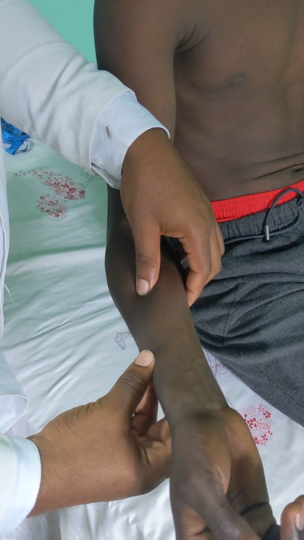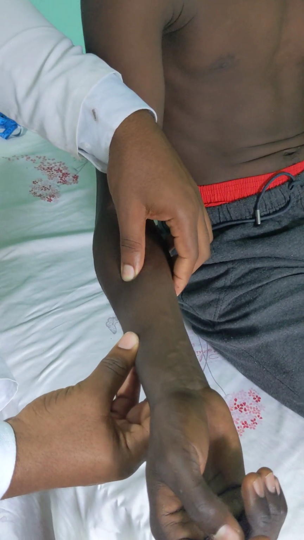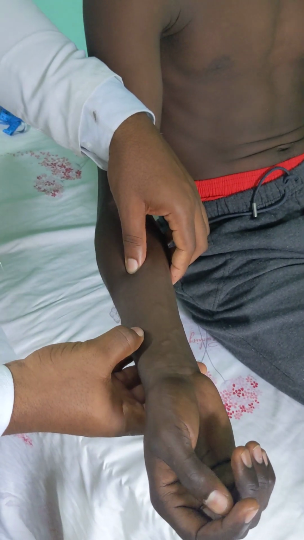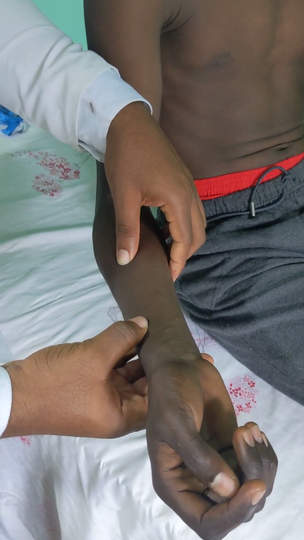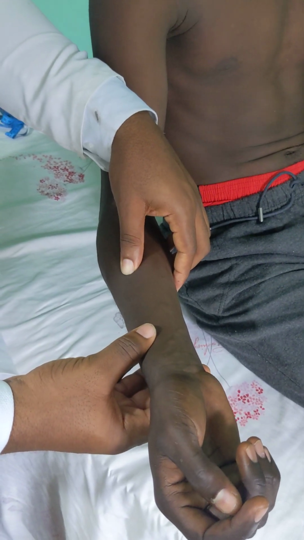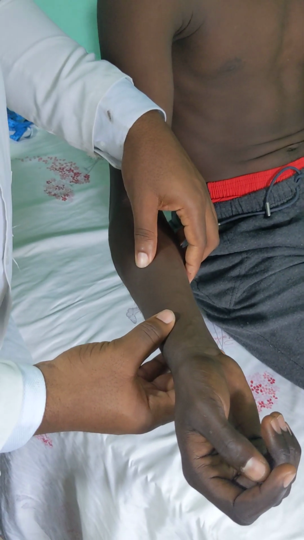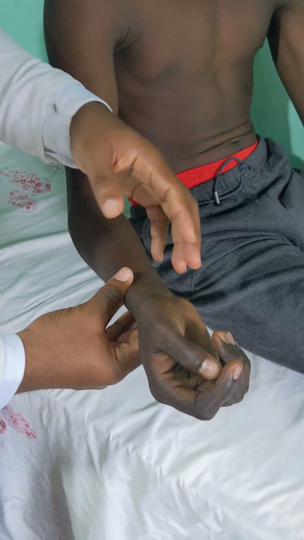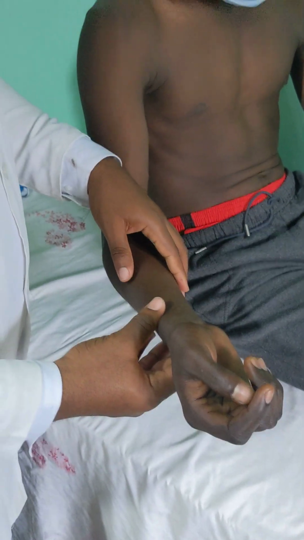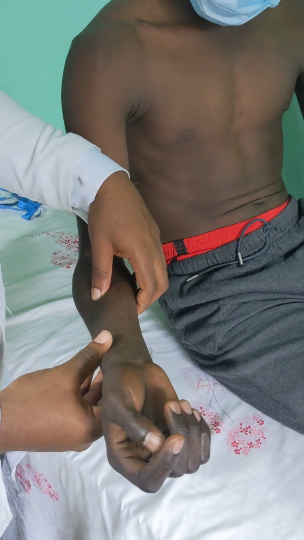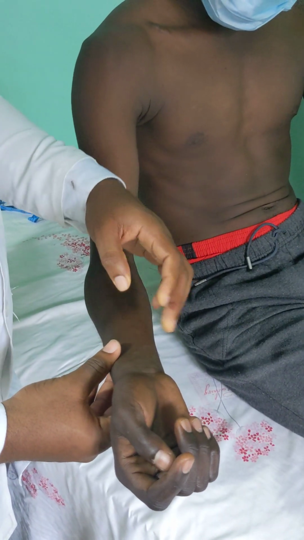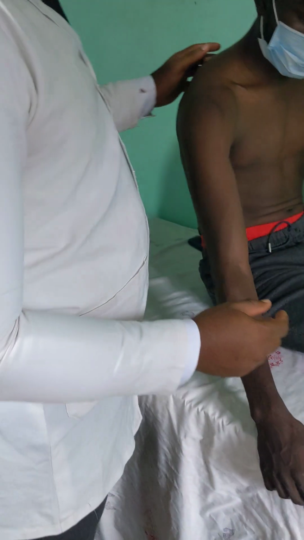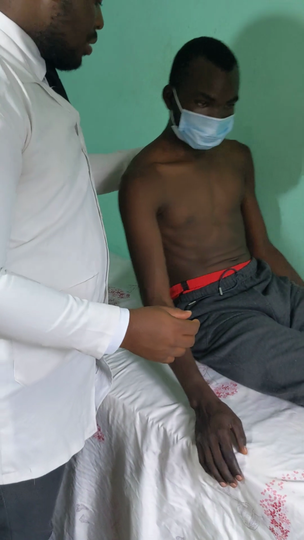So let's see. You see, I compress here, I have a slight flexion at the level of the hand. I compress, I have a flexion, compress, I have a flexion. That's a normal finding you should have in a compartment. So in the flexor compartment, when I compress here, I have a slight flexion. If you don't have a flexion, it means that there is a tendon rupture. The best way to see it is to use the Simmonds test.